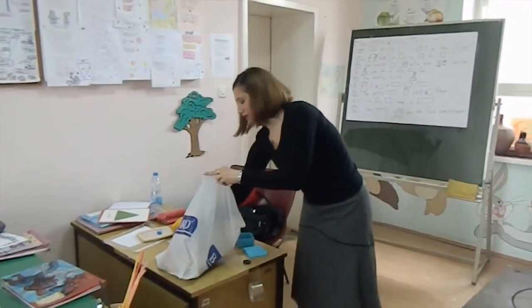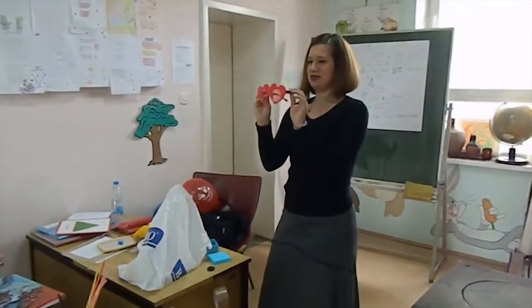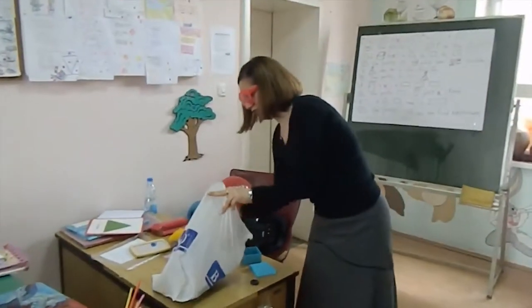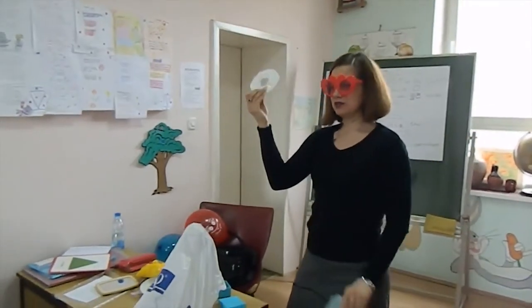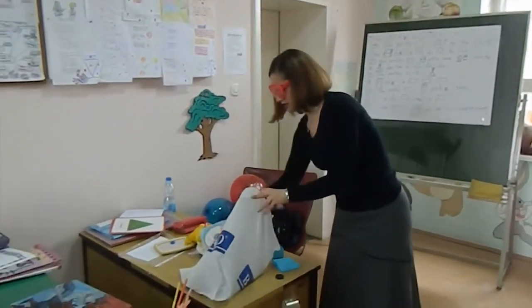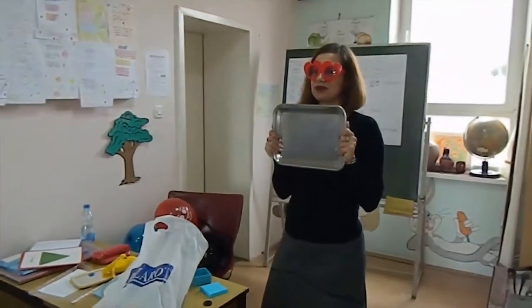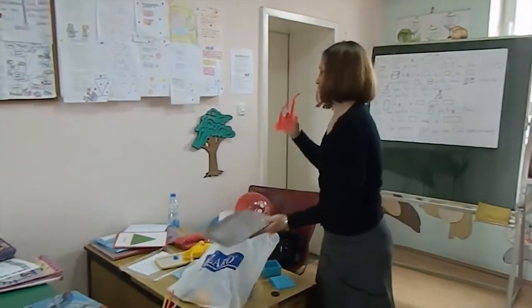Alright. And look at these funny glasses. Heart. Yes, they're in the shape of a heart. Okay. What's this? It's a CD, but it's also a circle. Yes. And what's this? Rectangle. Yes, it's also a rectangle.